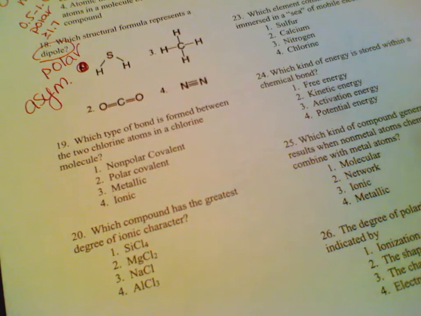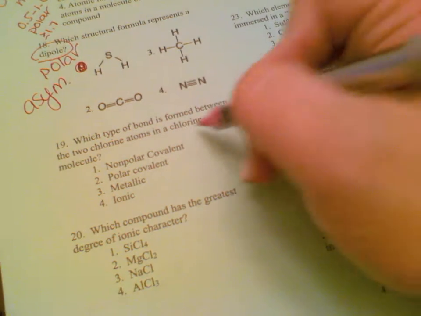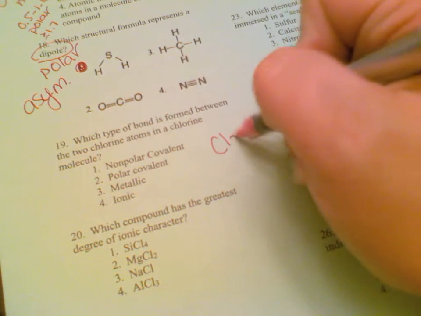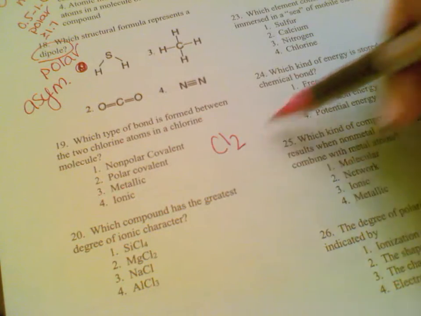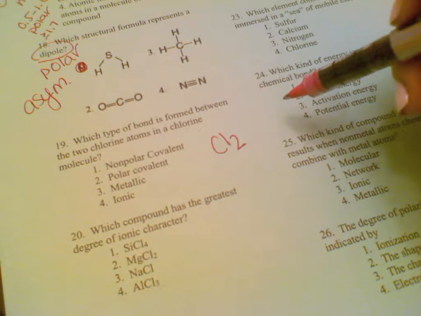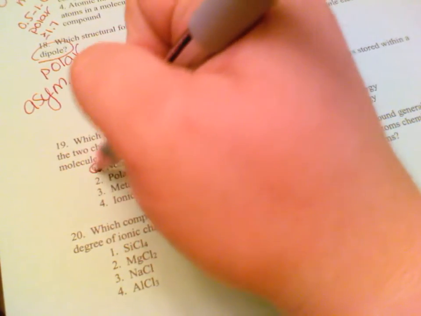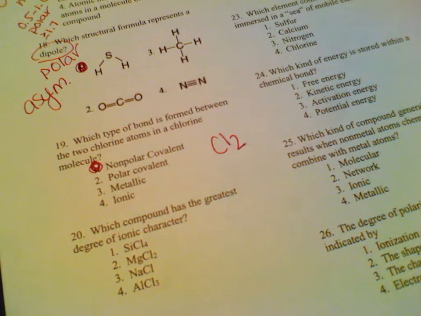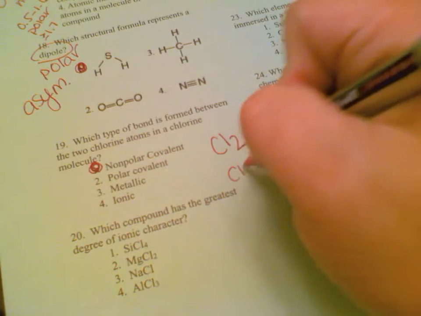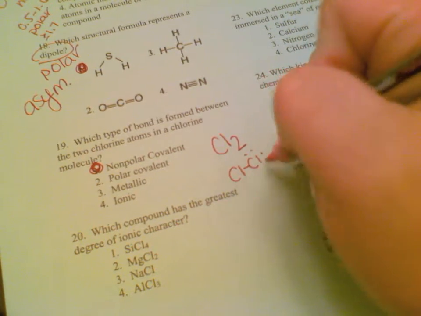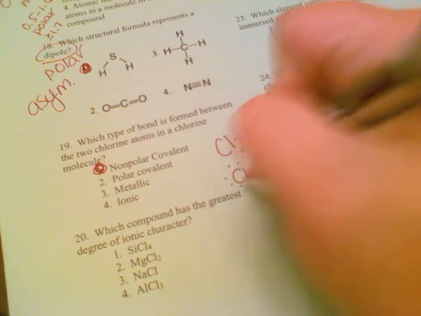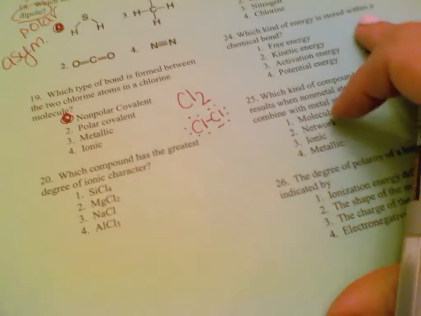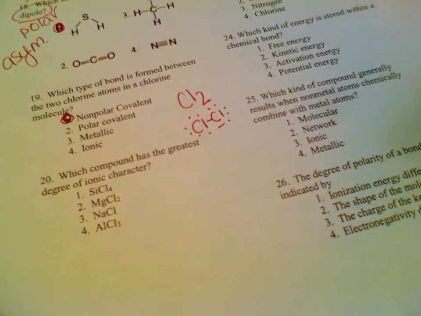19. What type of bond is formed between two chlorine atoms in a chlorine molecule? So, a chlorine molecule would be Cl2. So, that's two non-metals. So, I'm going to go with non-polar covalent. If you drew it out, you just have two Cls looking pretty balanced with each other. Pretty symmetrical. No electronegativity difference.